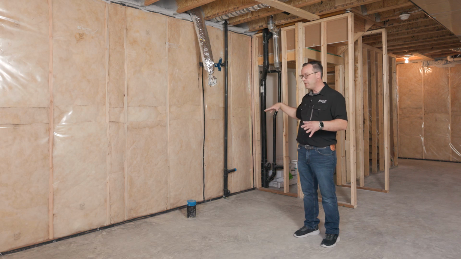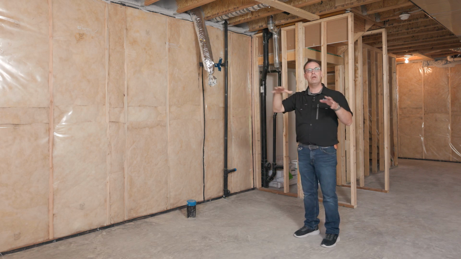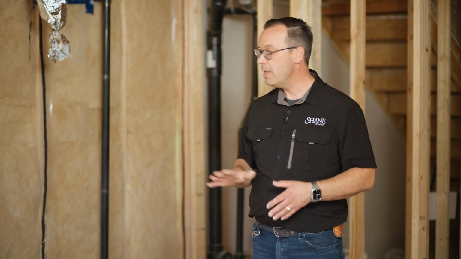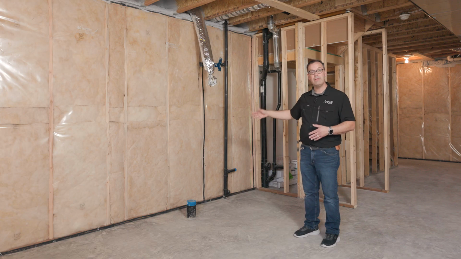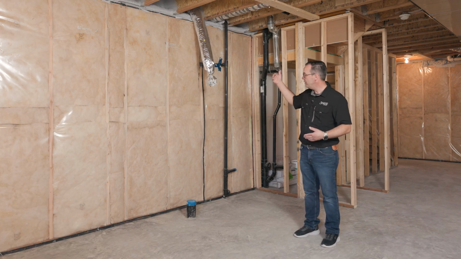It may not be, like in this home, in the actual room. It'll be somewhere around in the basement. The reason we have to control where that is, is because it can't be too close to a window or an intake or something else that's venting on the home. So we have to make it work within the realm of the rest of the house, but it will be somewhere in the basement.